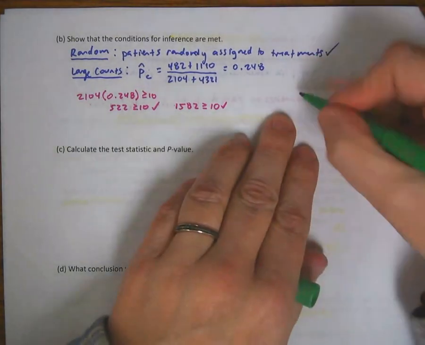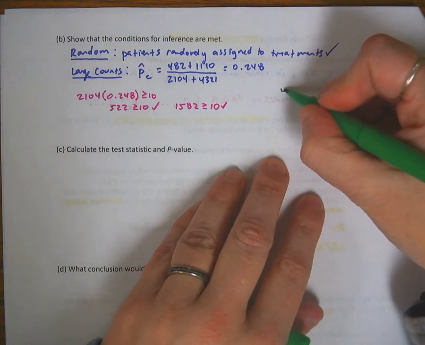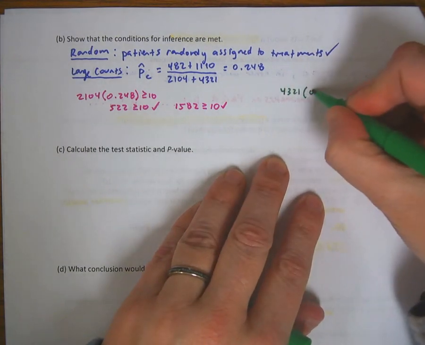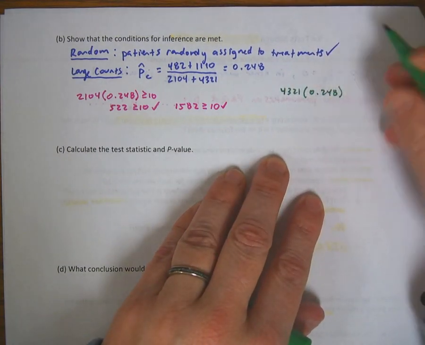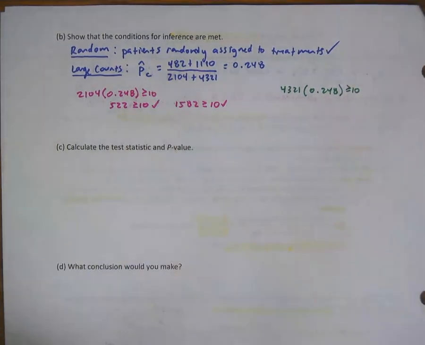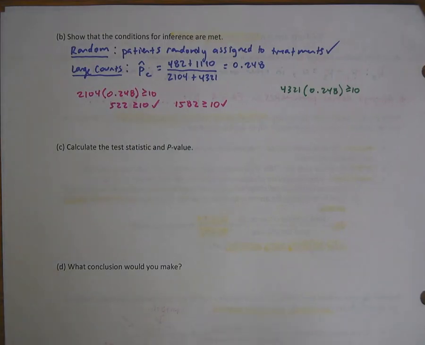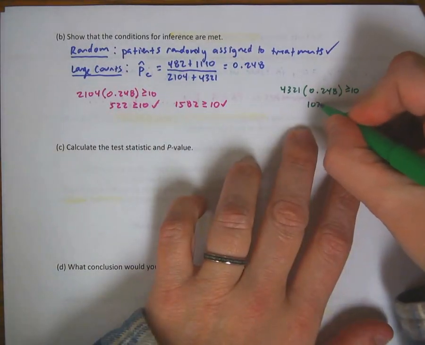I'm going to go over here and check my second population. I get about 1,072.